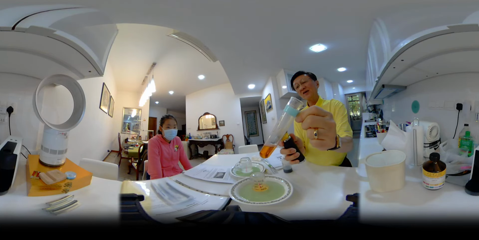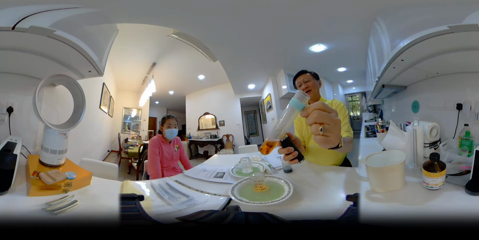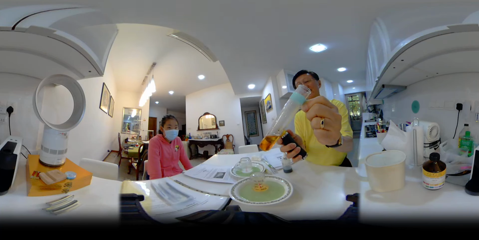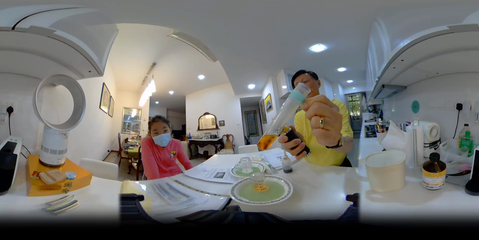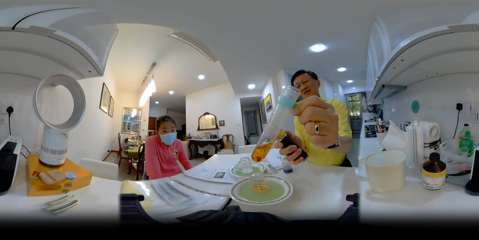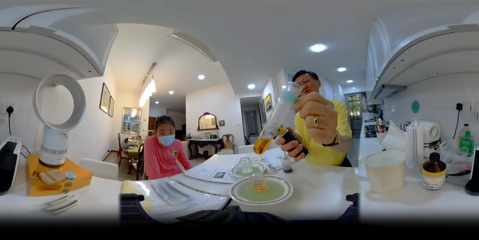Now I'm going to drive the carbon dioxide out. And when this carbon dioxide is driven out, the orangey green UI will become what? First it becomes what? Yellow. Can you see the top has become yellow?